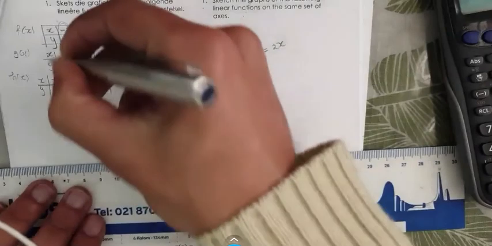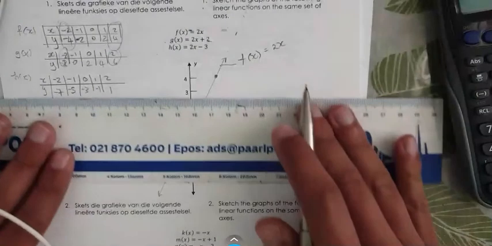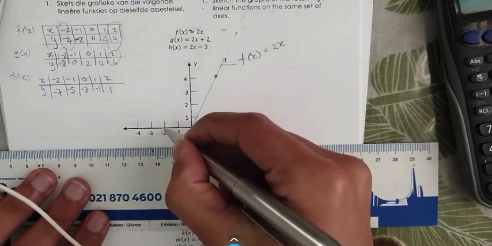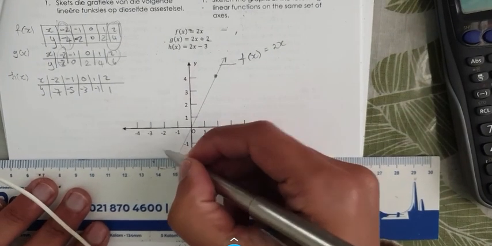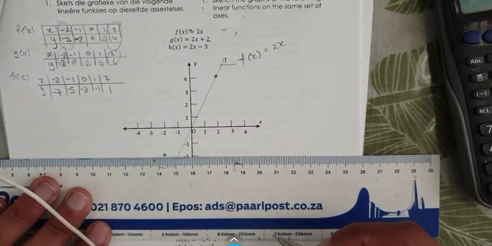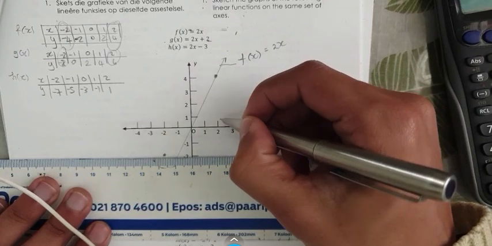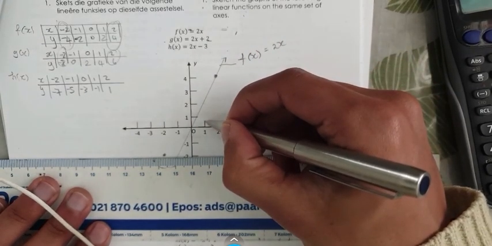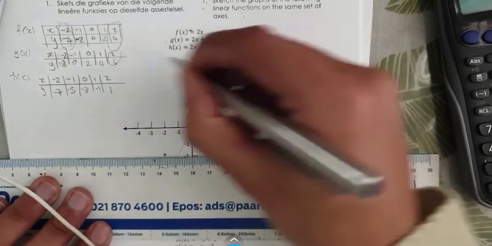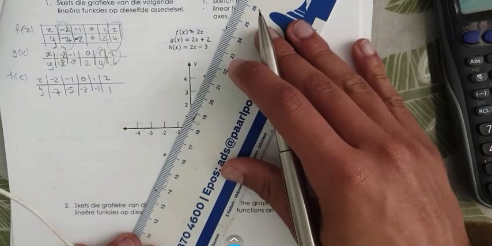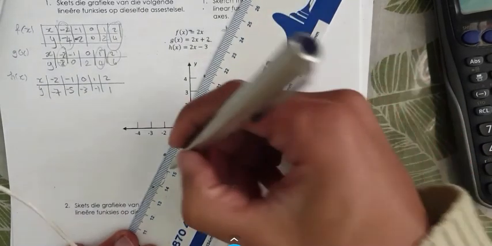Now I use -2 and 2. This is g of x that we're doing now. So for g of x, where x is equal to -2, my y will also be equal to -2. So I draw my line there. And where my x is equal to 2, my y is equal to 6. Okay, that value is a little bit high. I don't have a 6 here. So let's check where x is equal to 1. Where x is equal to 1, y will be equal to 4. So I connect those dots like that.